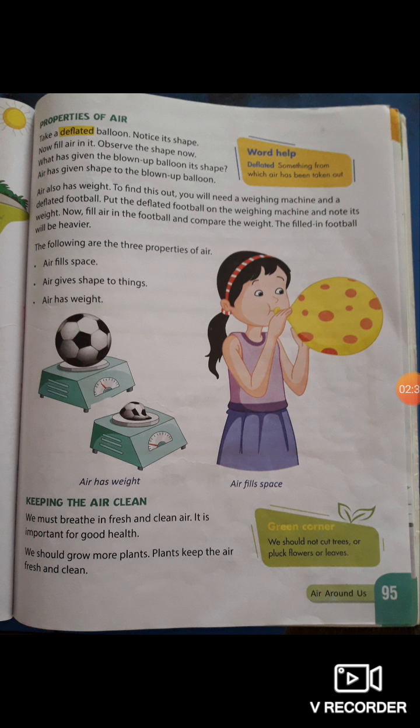Now fill air in it and observe the shape after filling air in it.